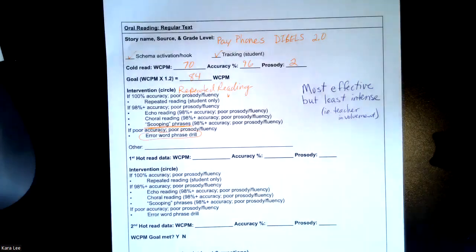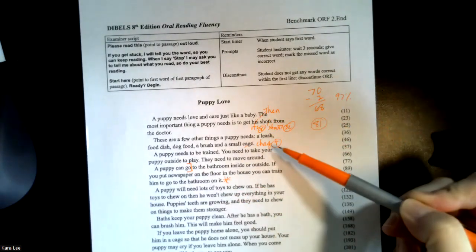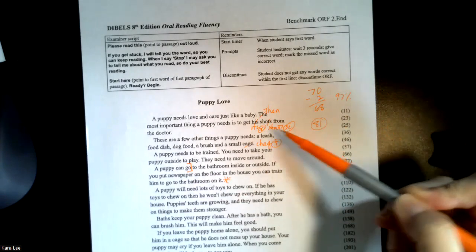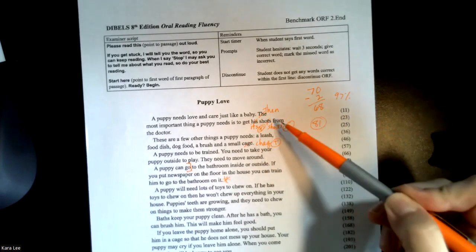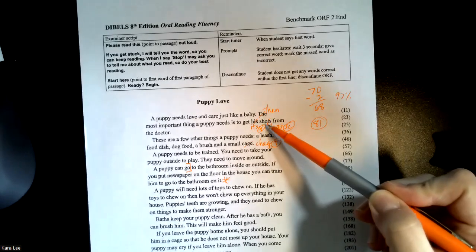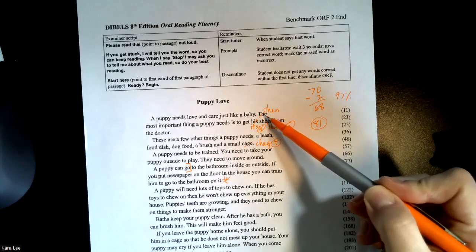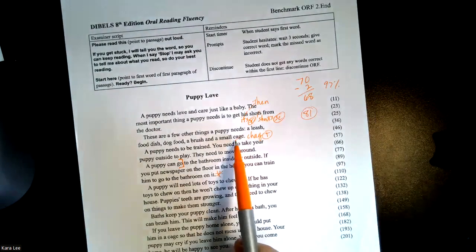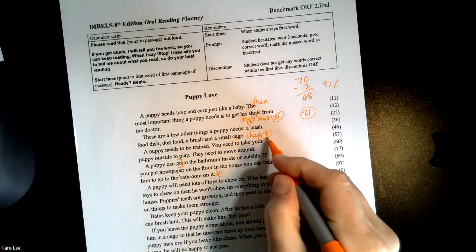Okay, so for example, let's take a look at another one. This one was called Puppy Love, and you see that I already have done the markings here. A couple of self-corrections here from "it's" to "his," and "shoots" was self-corrected to "shots." The student did say "then" for "the," and then did not know, he said "chag" for "cage." So that was, the T means that the teacher provided it.